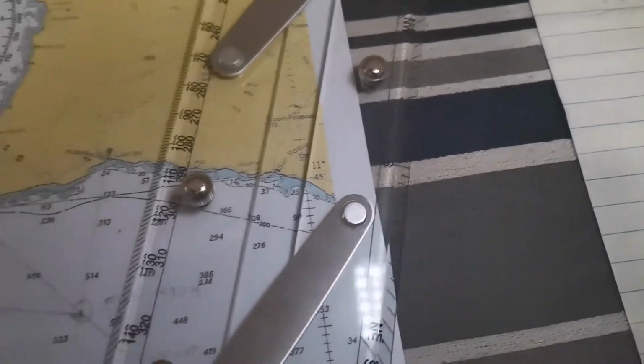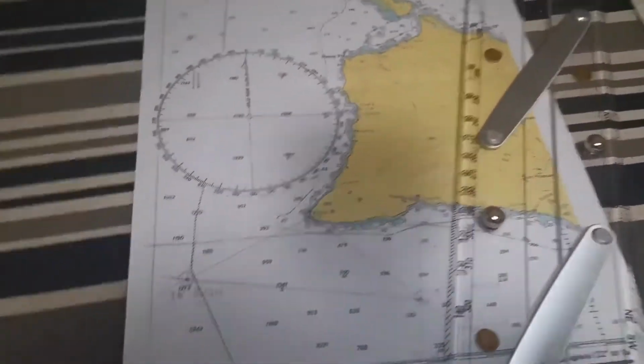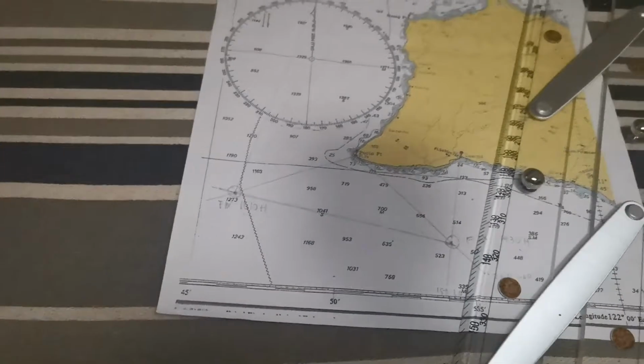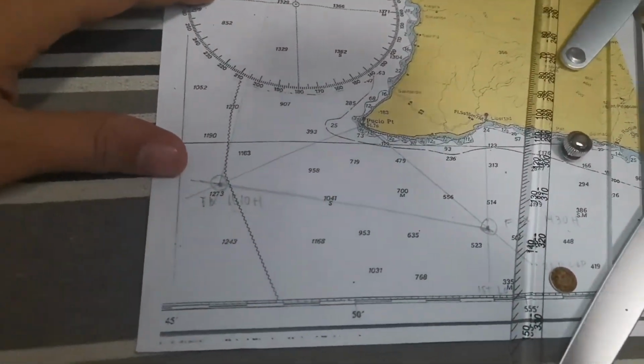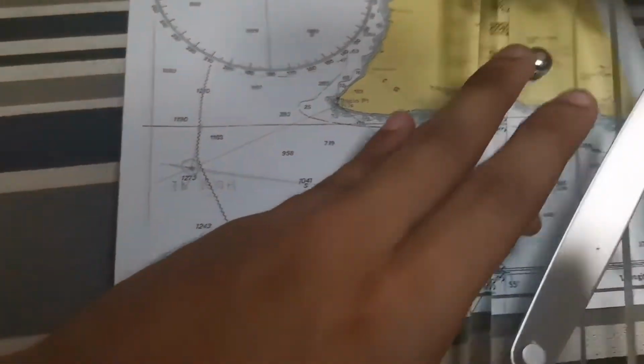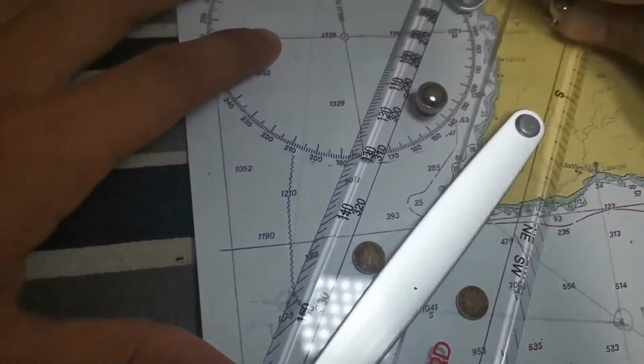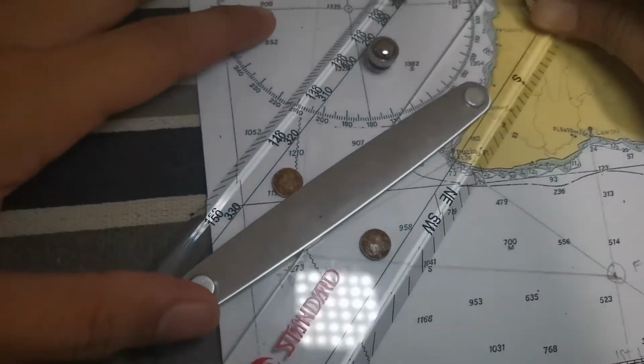So from Nasog Port Lighthouse, we must plot 46 degrees.